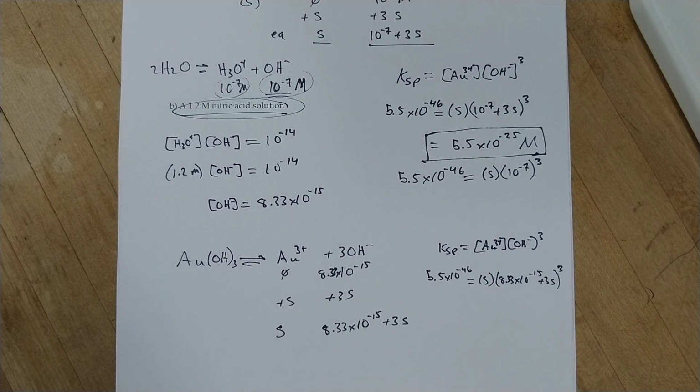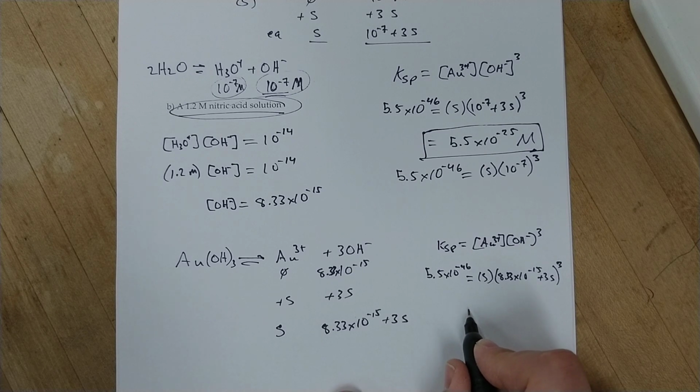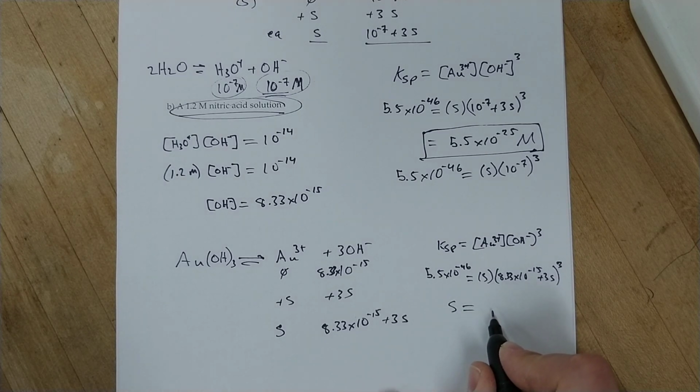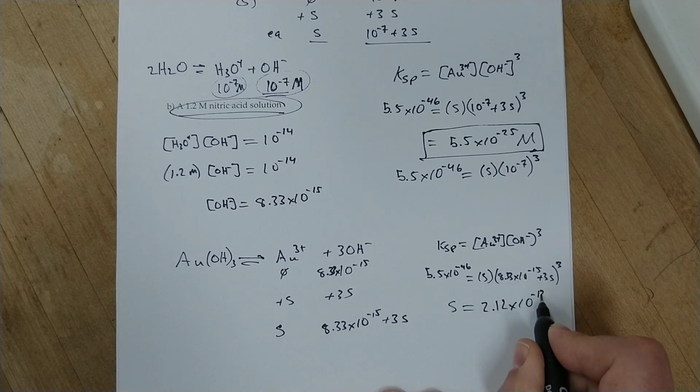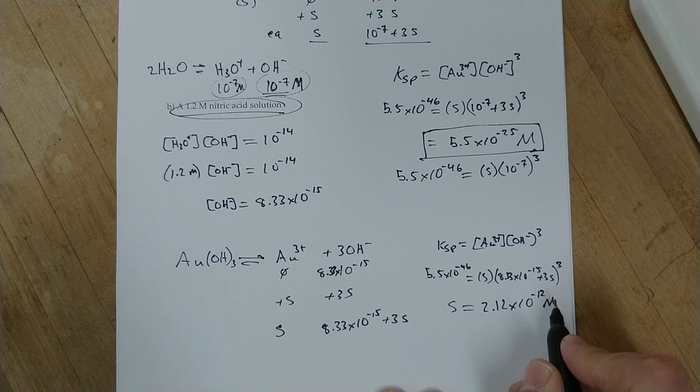Plug that into your calculator, do the math, and you'll get that the solubility is equal to 2.12 times 10 to the negative 12 molarity here.